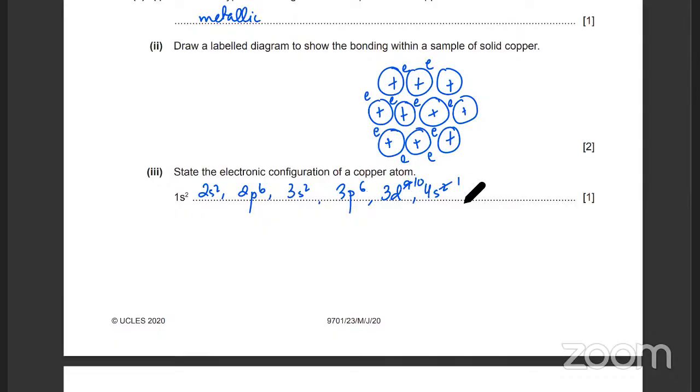It's 3d10, 4s1. And also remember, make sure you write the orbitals in the right order, not in the order in which you're filling it according to the Aufbau principle. I mean, when I was filling it, I did fill the 4s first and then the 3d. But the order has to be correct. The outermost should be on the outside.